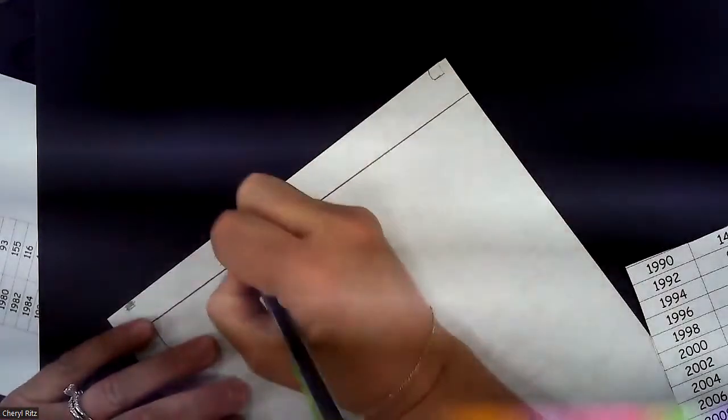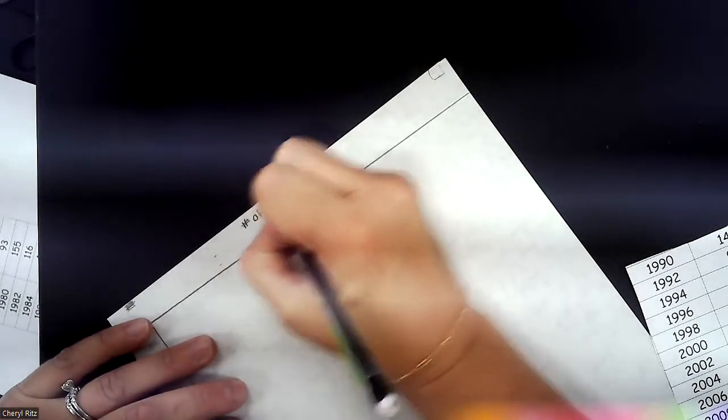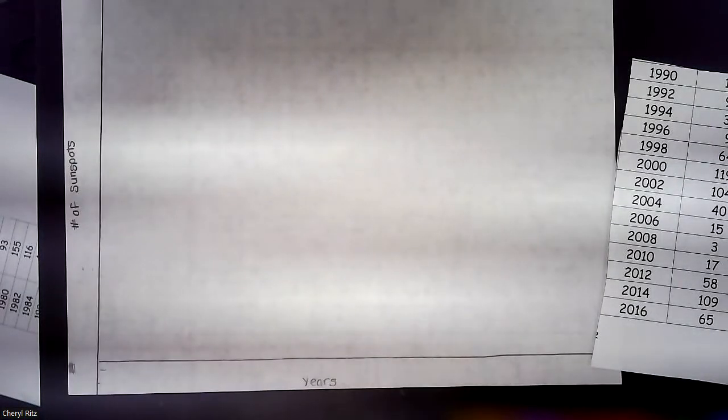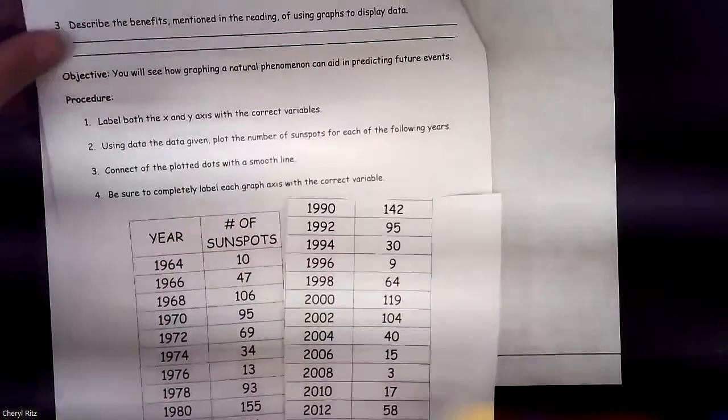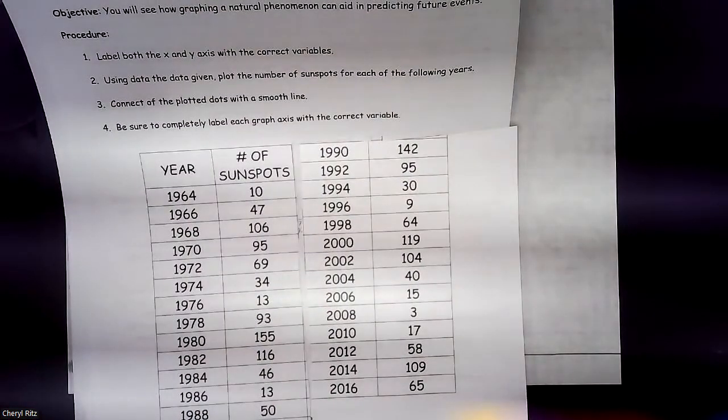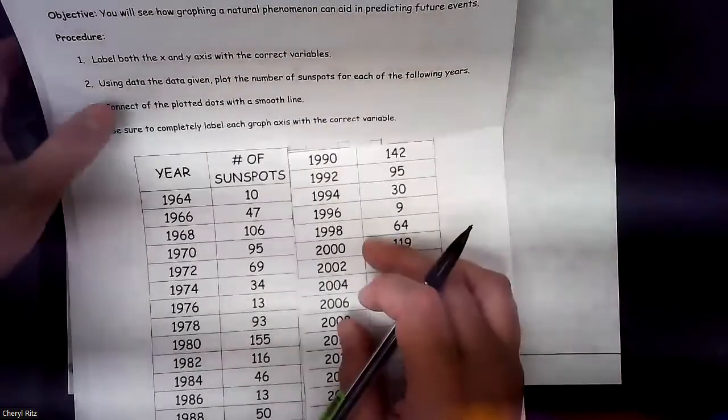So years there, number of sunspots. What is the range for the years we have to do according to the data table? 1964 through 2016. Now, normally on graphs, we always start at 0. Would it make sense for this lab to start at 0 years and count all the way to 2016? No. So years is the exception to that rule that you don't have to start at 0.